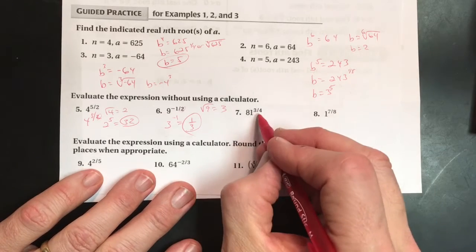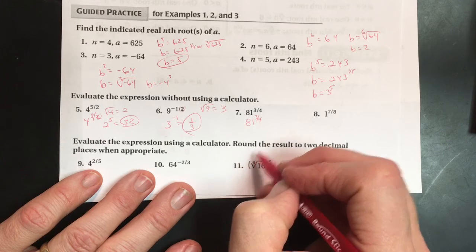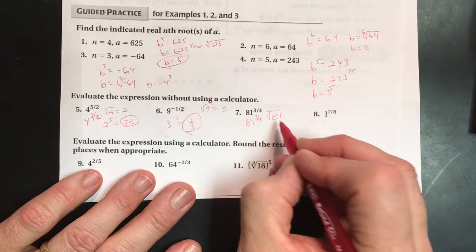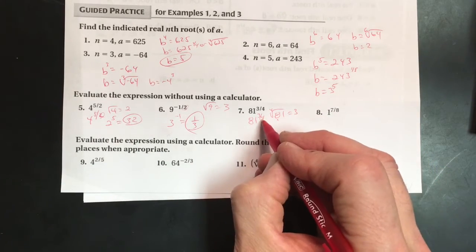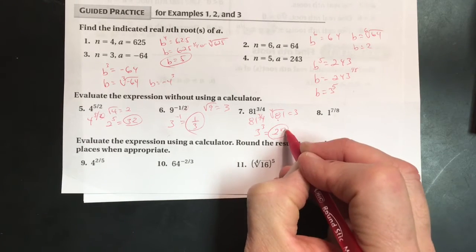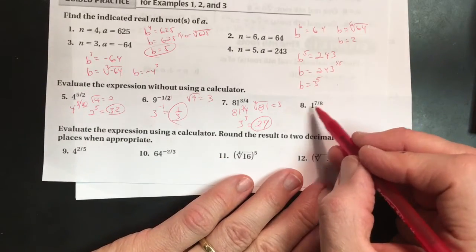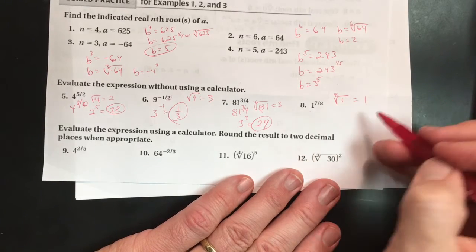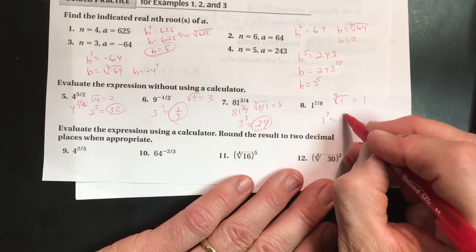Number 7, we have 81 to the 3/4 power. Look at the fraction first: the 4th root of 81. That should be a 3. So now we use up the fourth and 81. We have 3 to the 3rd power, 27. And this next one was pretty simple. The 8th root of 1 is just 1. Doesn't get any smaller. And then 1 to the 7th power, 1 times 1, up to 7 times, just stays 1.